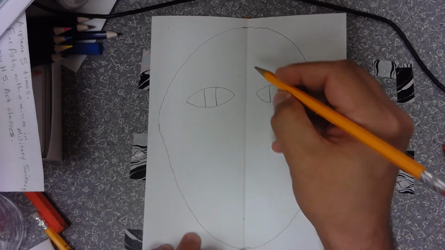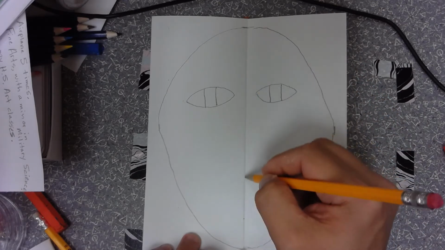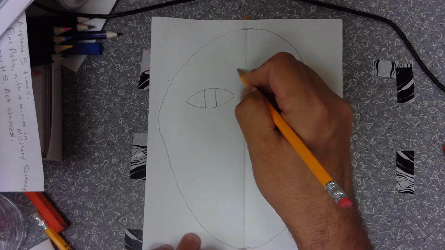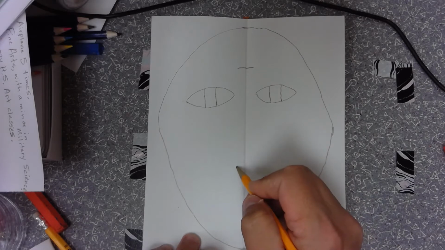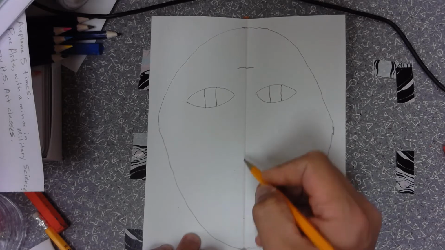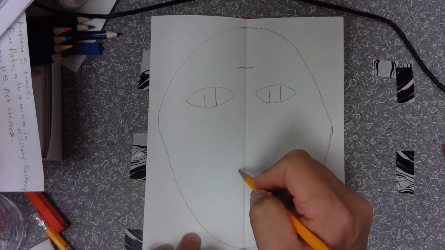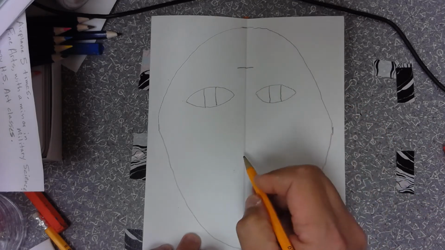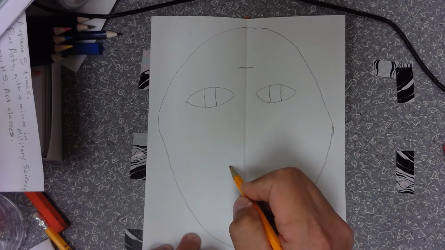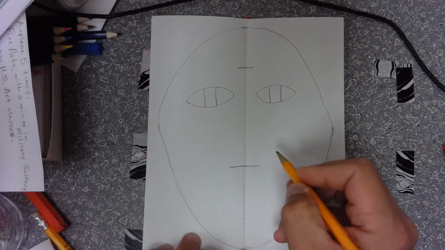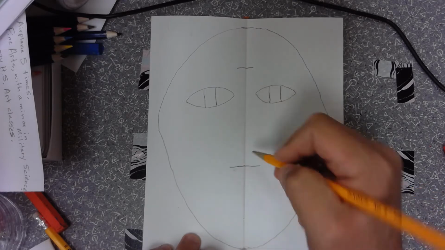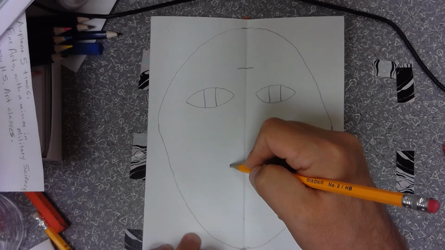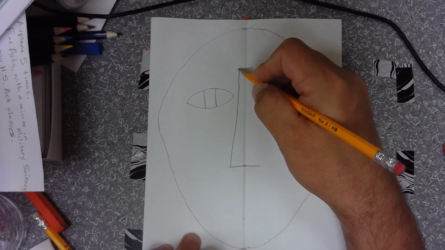Okay, and then the nose is usually long. So we're going to start up here and end down here. You can make it like a triangular shape. I'm going to make mine a little more like a, what's that shape called? I think it's like a rhombus or something. So I'm going to put the bottom of my nose and then just go up and connect.